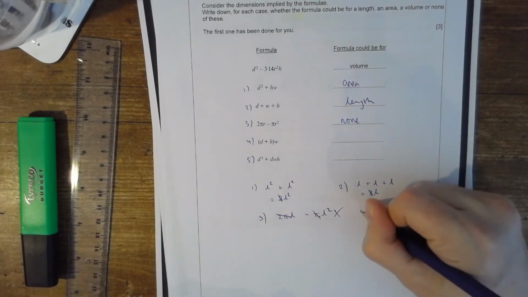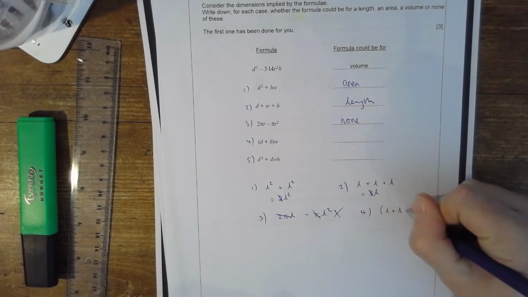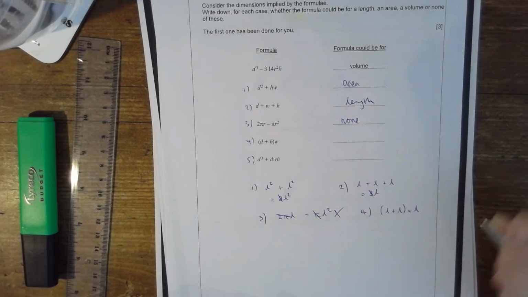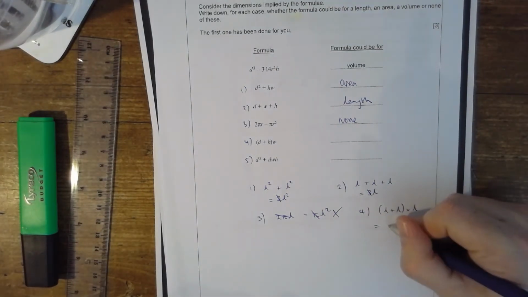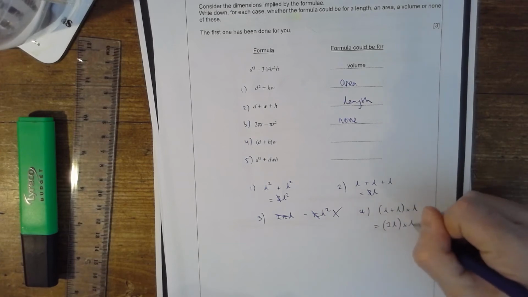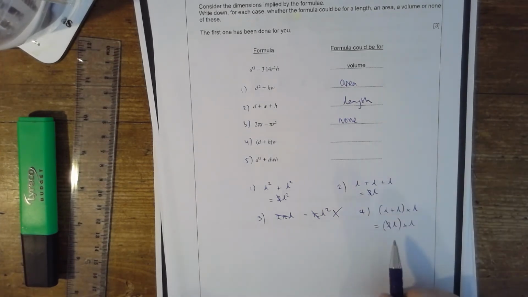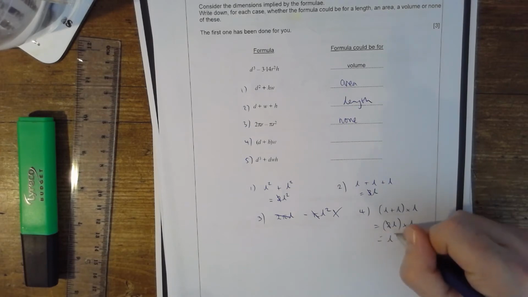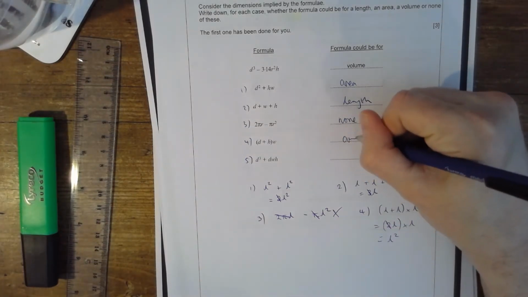Number 4 would be L plus L times by L, okay? Now, an L plus an L will give me 2L times by L. I would ignore any numbers that aren't powers, and then I've got L times L, which is L squared. L squared alone would be area.